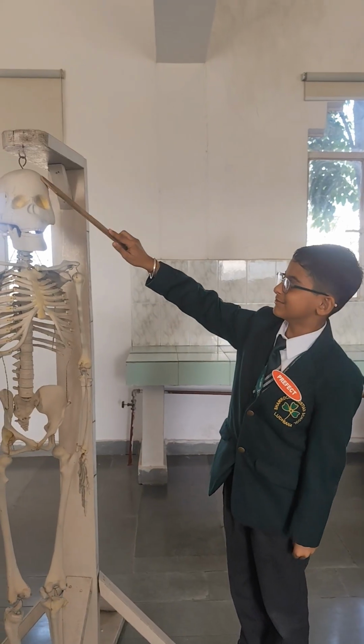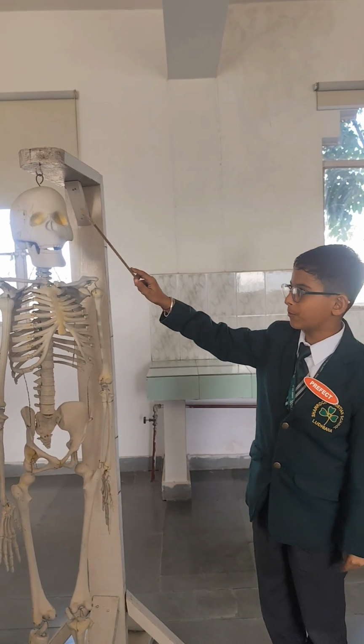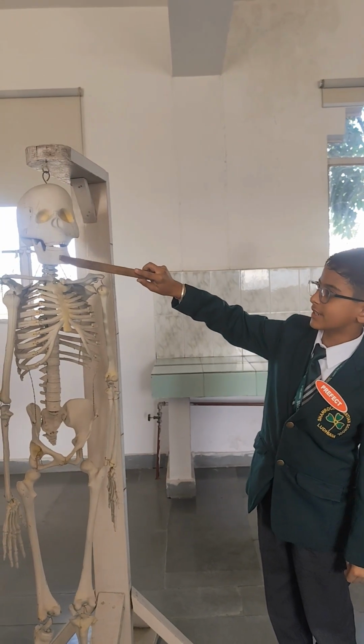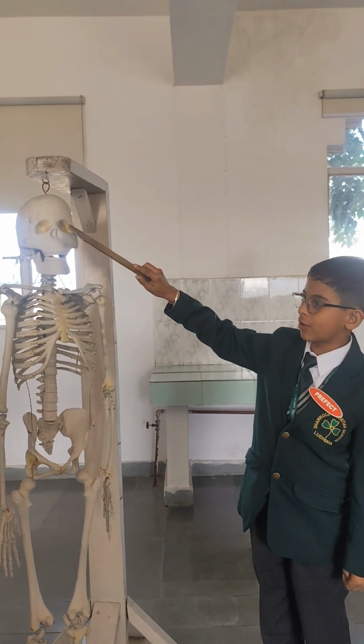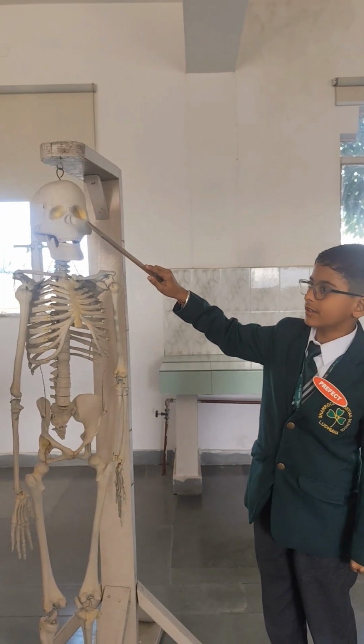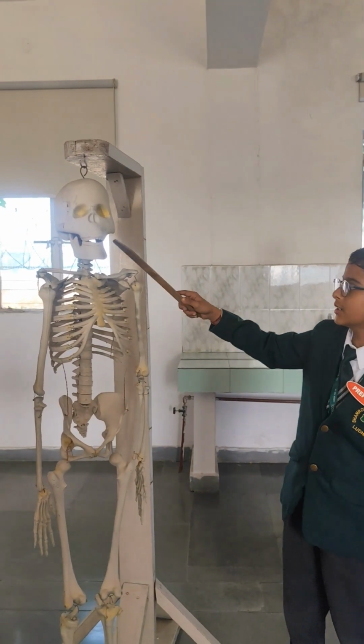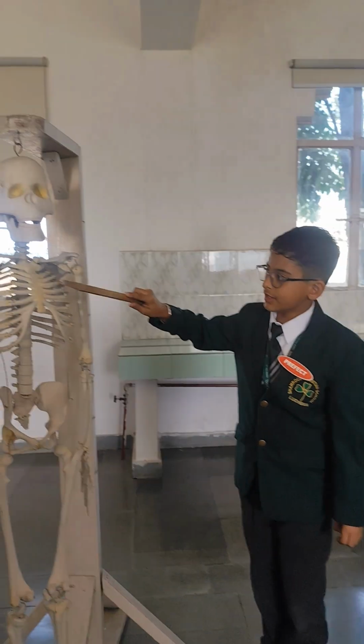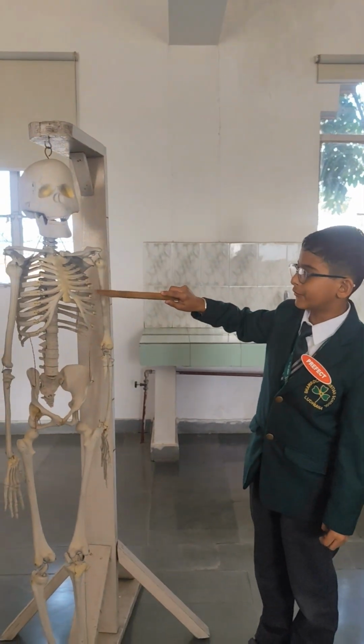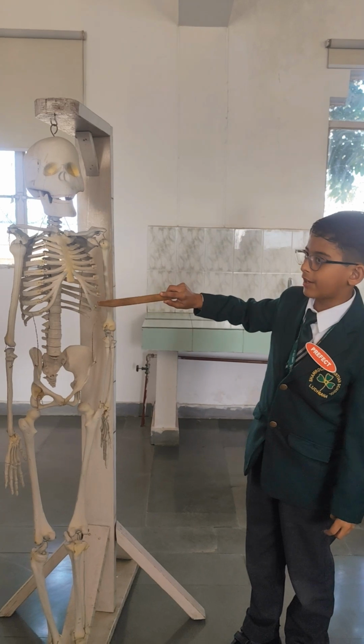This is the skull. It has 22 bones. These are facial bones. It has 14 bones. This is pivot joint. Right. This is rib cage. Rib cage has 24 bones. It has paired 12 bones.